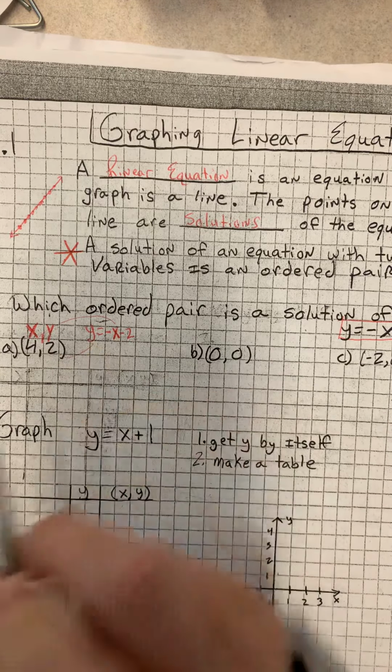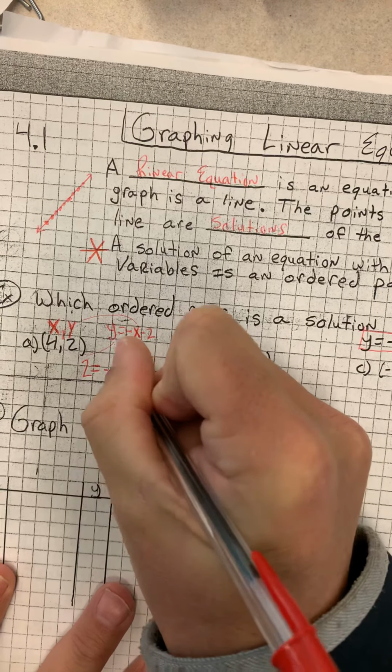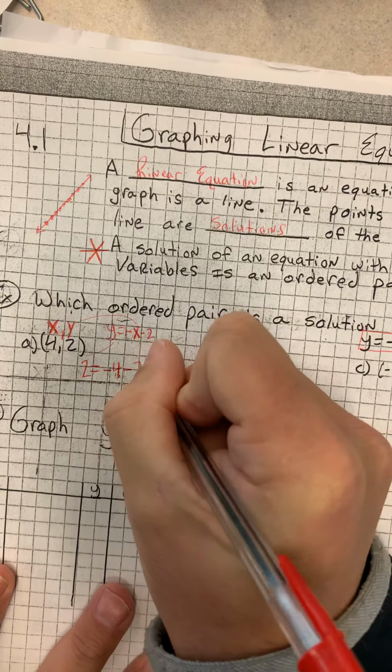So I have this now. If y is 2, then 2 is equal to negative x. x is 4, so it's negative 4 subtract 2. Now I just do the math. 2 equals negative 4 subtract 2, which is negative 6.